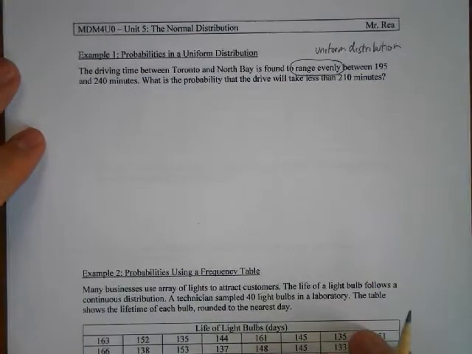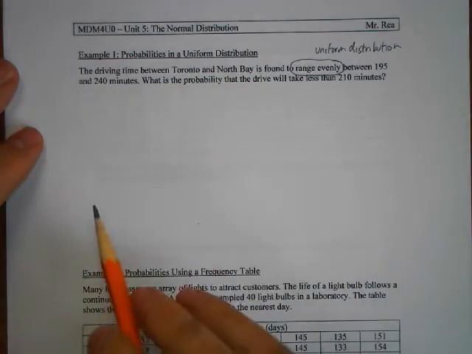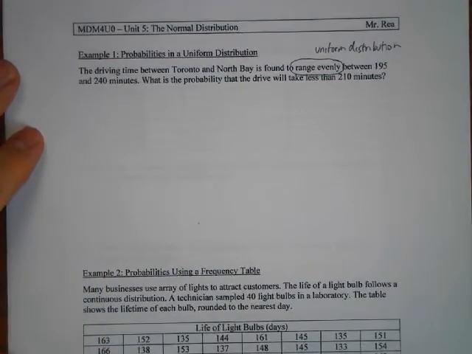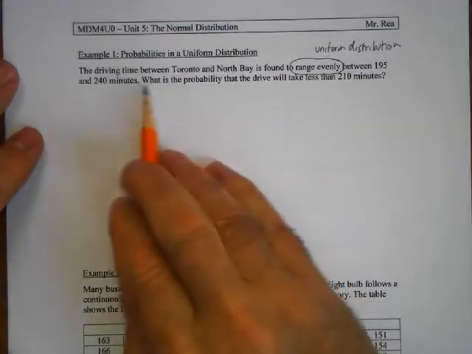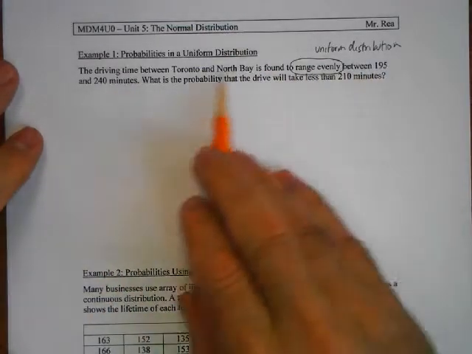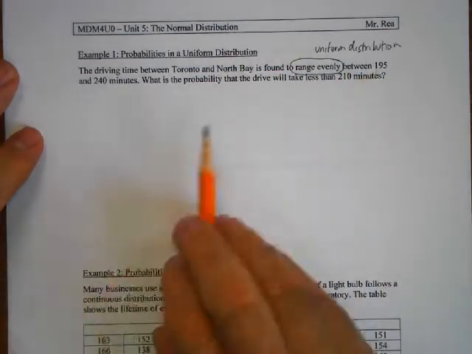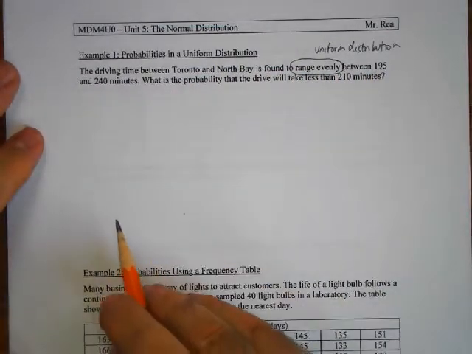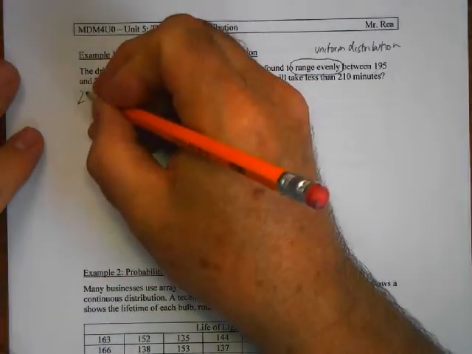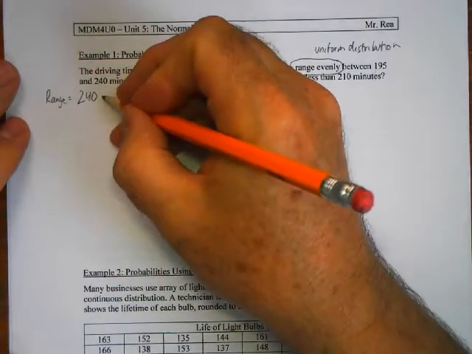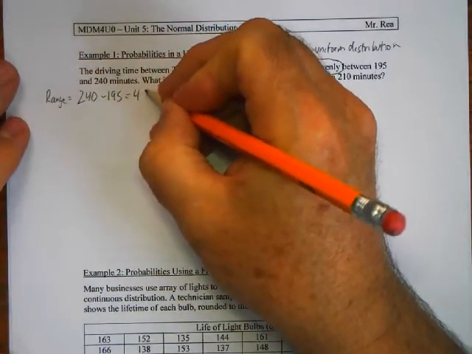It says, what is the probability that the drive will take less than 210 minutes? Well, based on what we know so far, this seems like a question we can't really answer, but I'm going to show you how you can do this. The first thing I want to do is look at the range. What's the possible value of the driving time? What's the lowest and the highest? Well, they tell us that. Highest is 240, lowest is 195. So I'm going to find the range. It's 240 minus 195, which is 45.